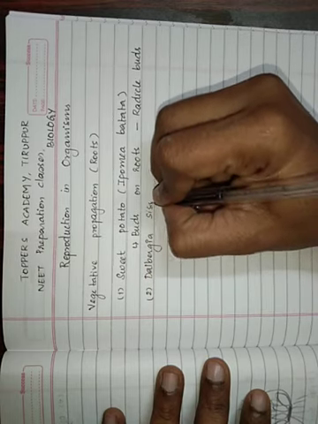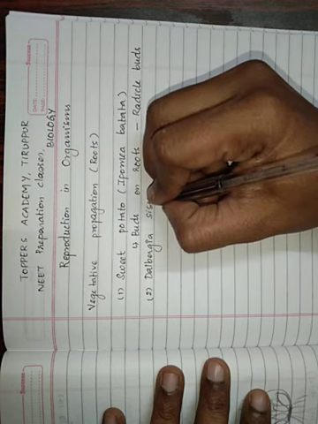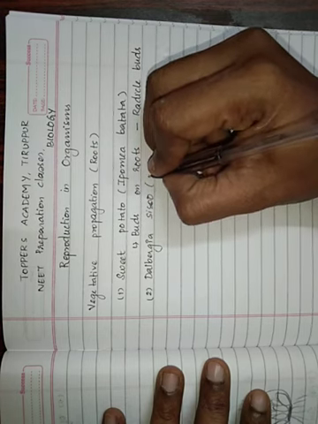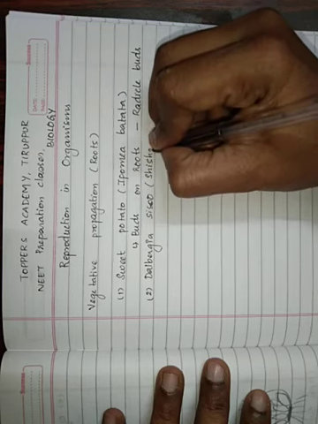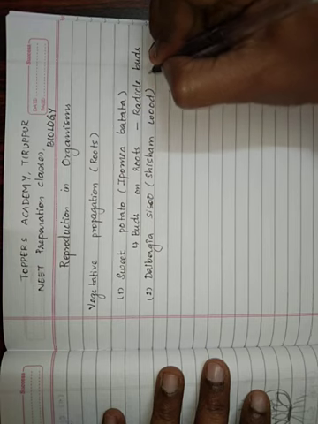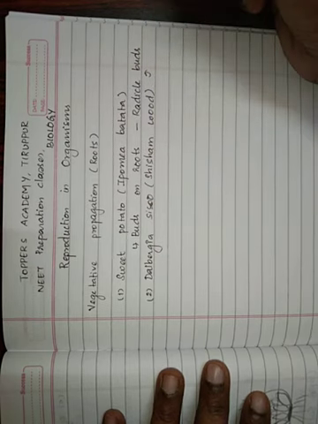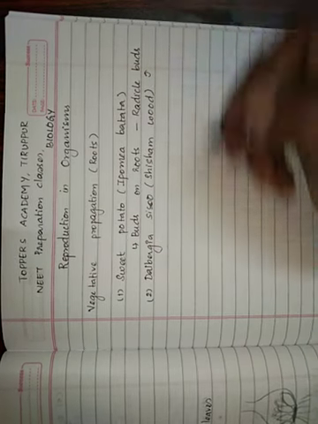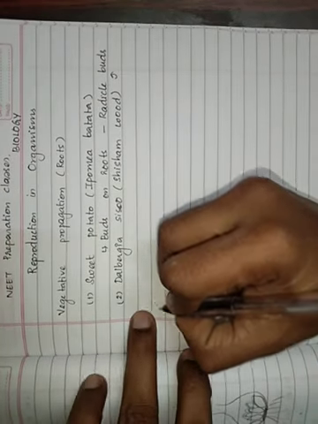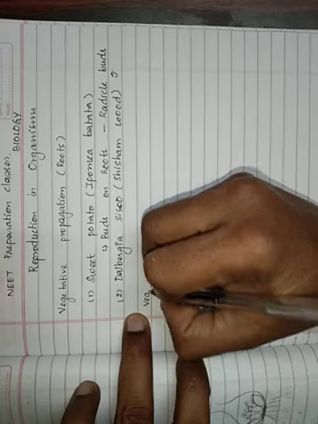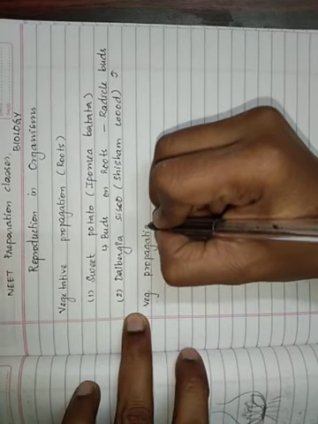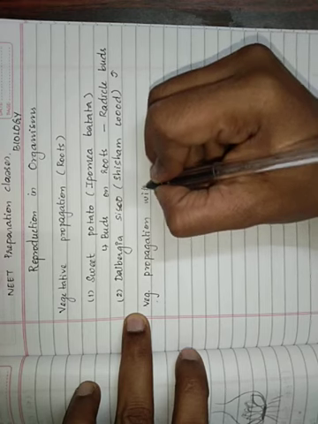Dalbergia sissoo, which is commonly called the sesame wood. This also produces the radical buds through which it can be propagated. So this is vegetative propagation with the help of roots. The next is vegetative propagation with leaves.